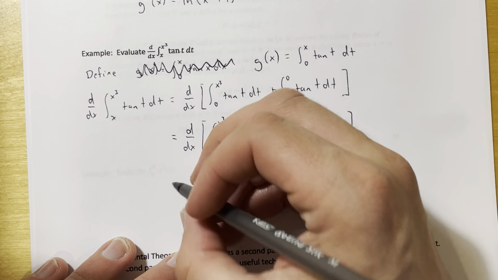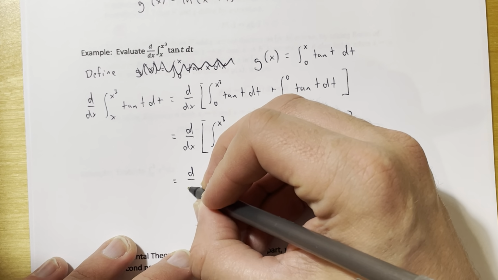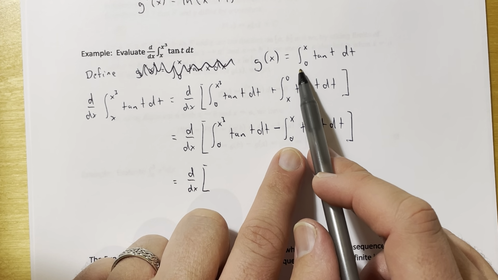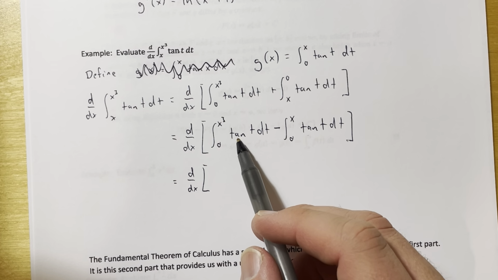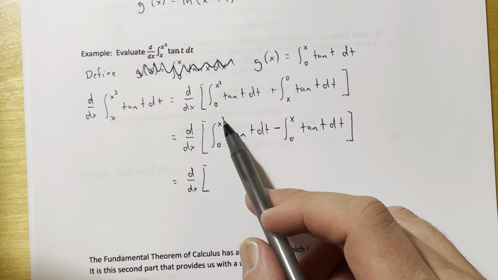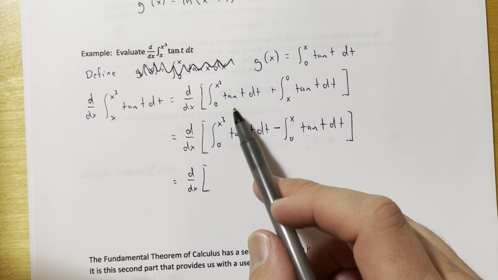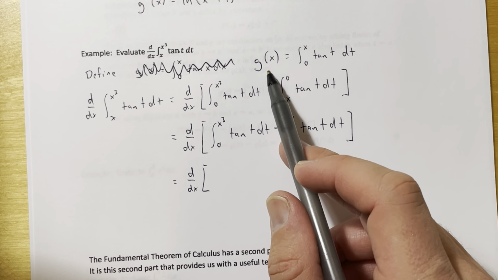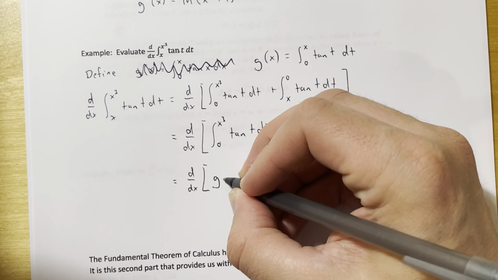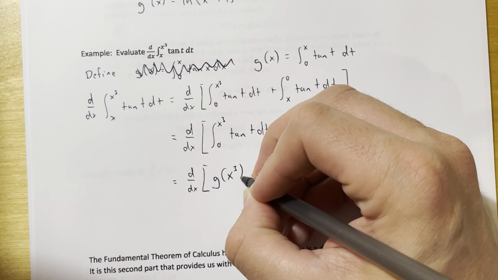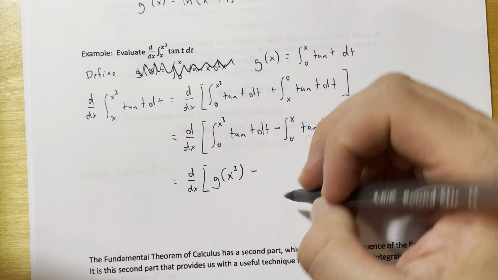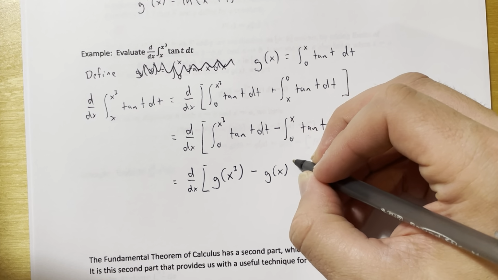Okay? Now, d dx. This right here is g of x, right? But what is this? It almost looks like g of x, but where I had an x here, it becomes an x cubed. So it's kind of like plugging an x cubed in for x here, which means this integral could be written as g of x cubed. That makes it a composite function. Minus, this guy looks exactly like g of x, so I can just do that.